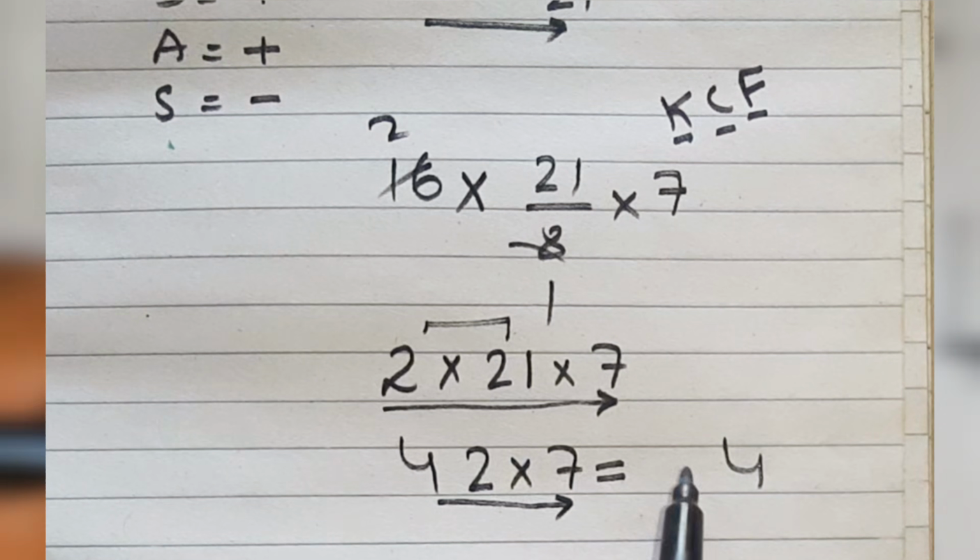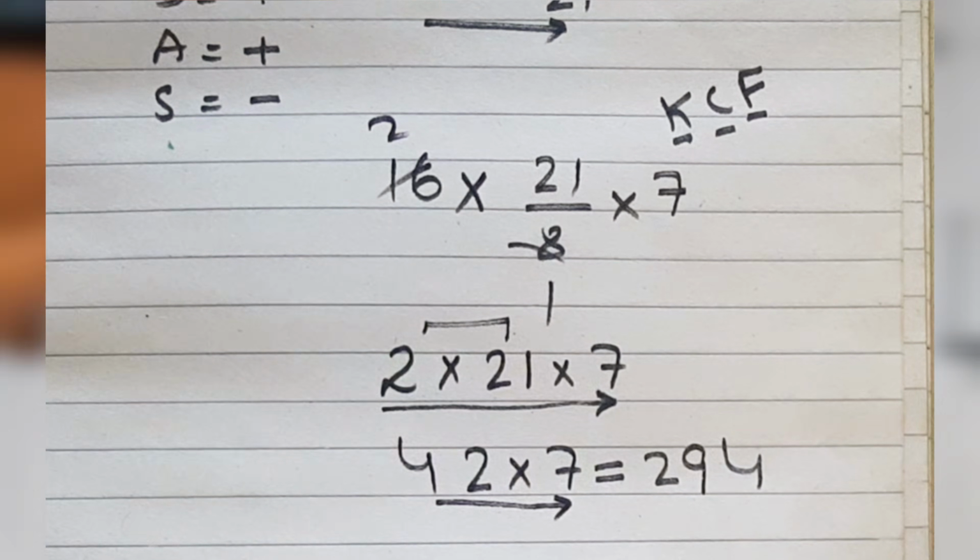And this is our final answer to this problem.